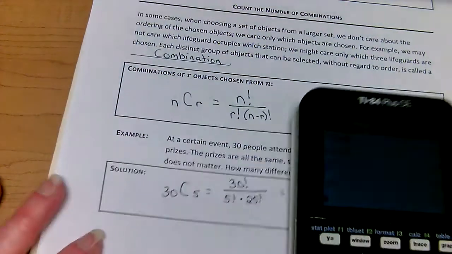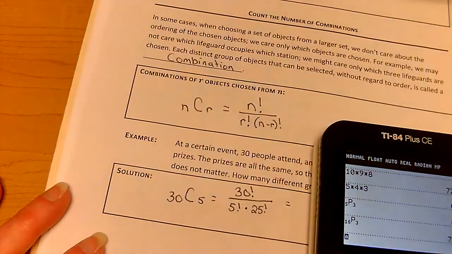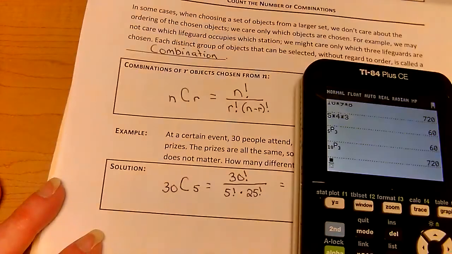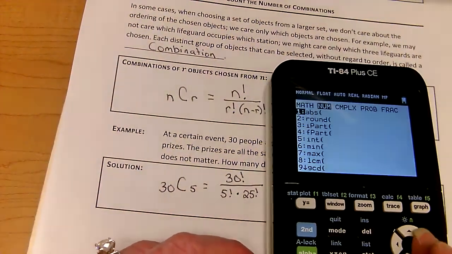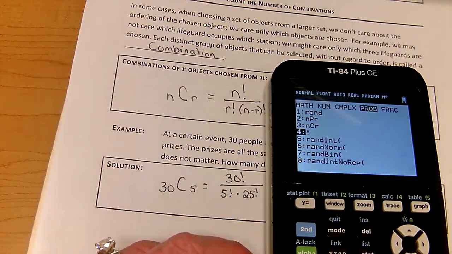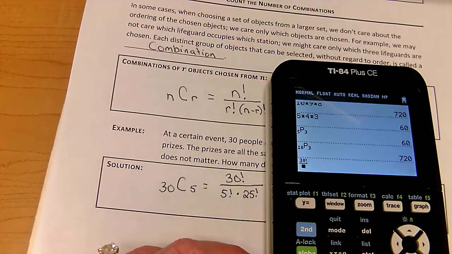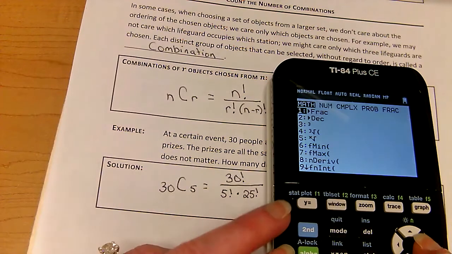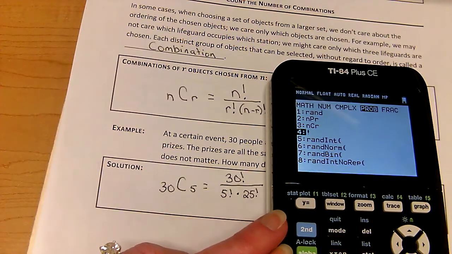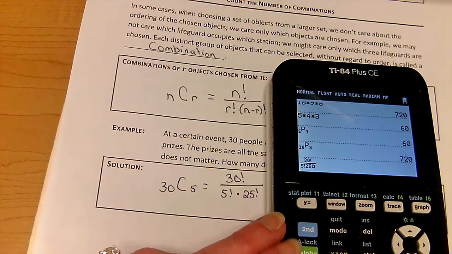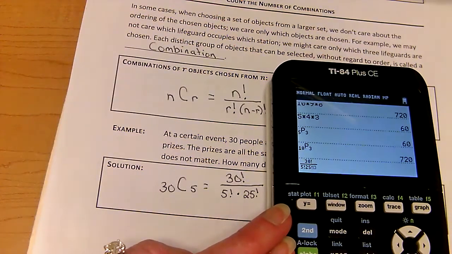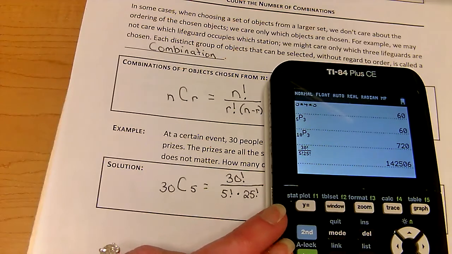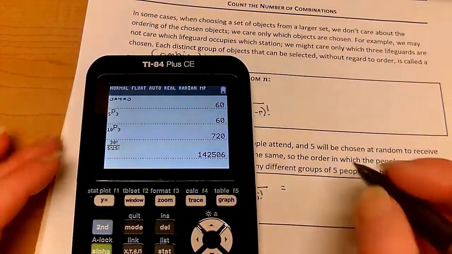Now I could use the factorial button. So I could do 30 and then go choose the factorial button, divided by 5 factorial and then 25 factorial, and it gives me a really large number.